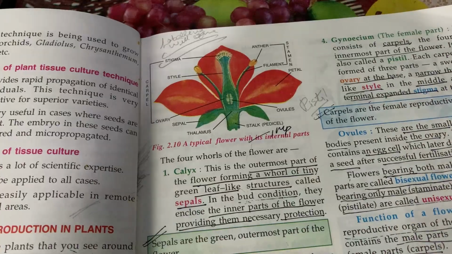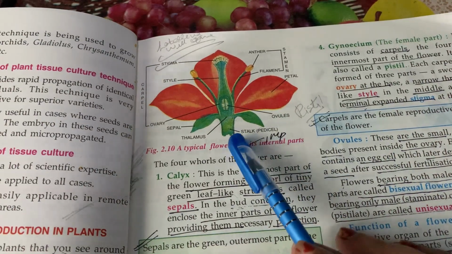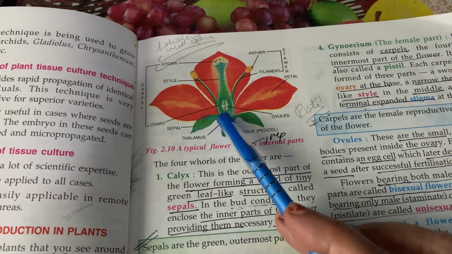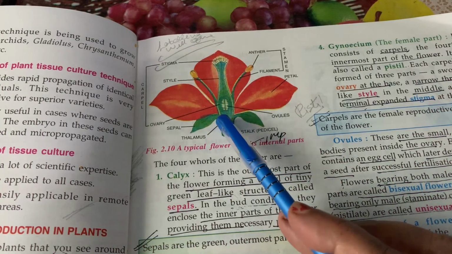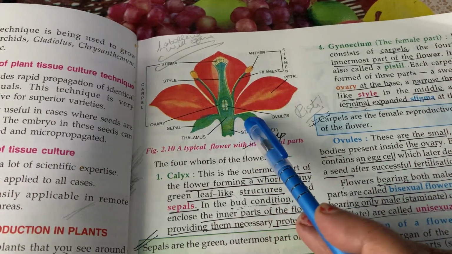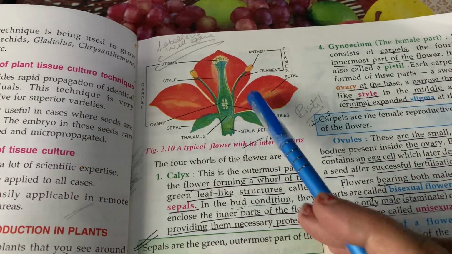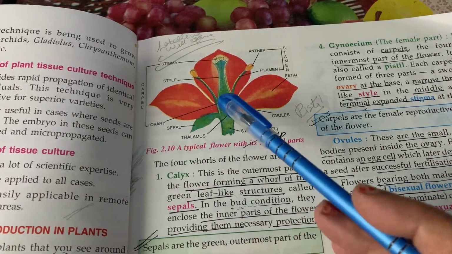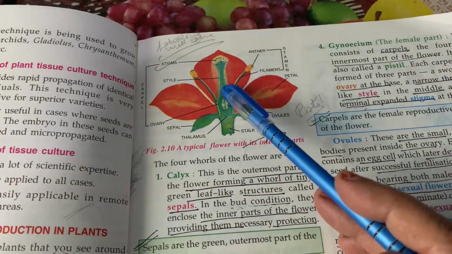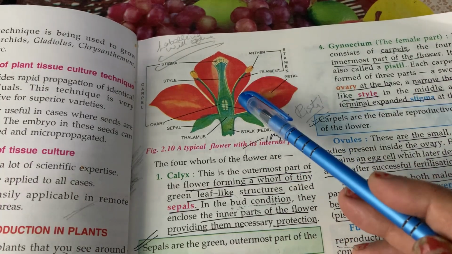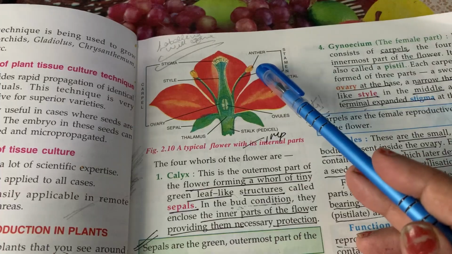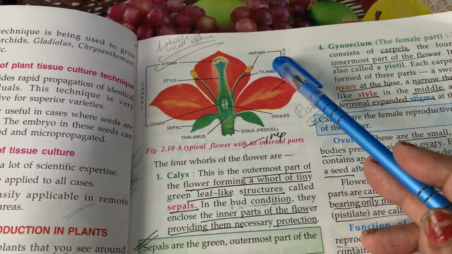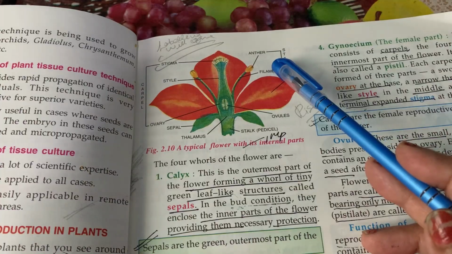You can see this is your neat and labeled diagram. See, the stalk, the pedicel, from which the flower is attached. Thalamus, the flattened part from where all the floral whorls arise. The carpel, though it's written carpel, should be a pistil. Pistil is made up of stigma, style and ovary. This is the anther, the male reproductive part, and this is the filament. In anthers, pollen sacs are present in which pollen grains are formed.